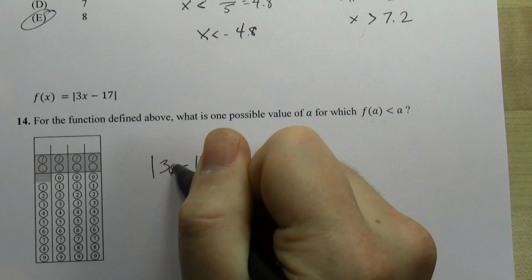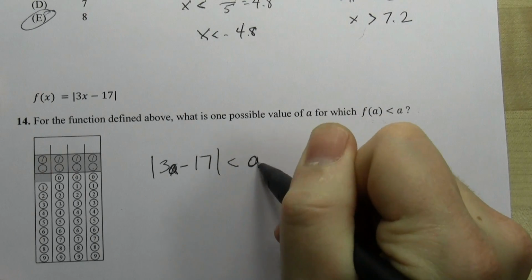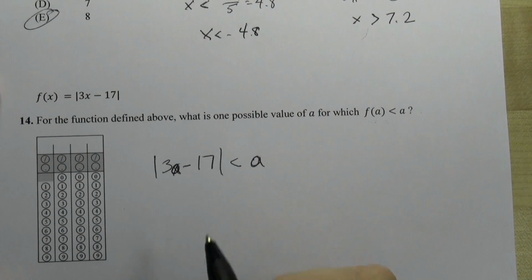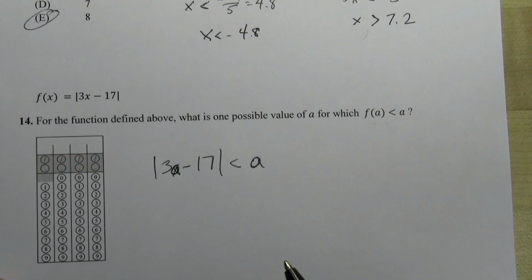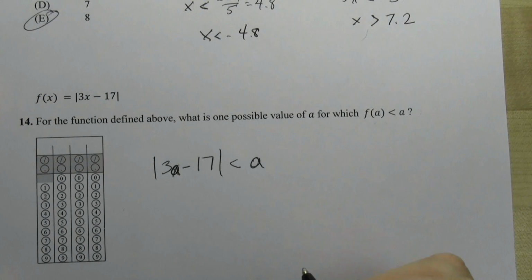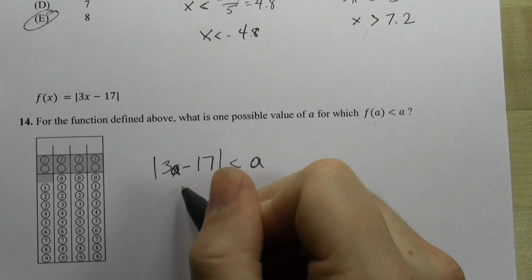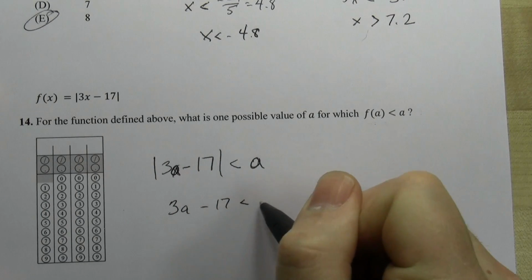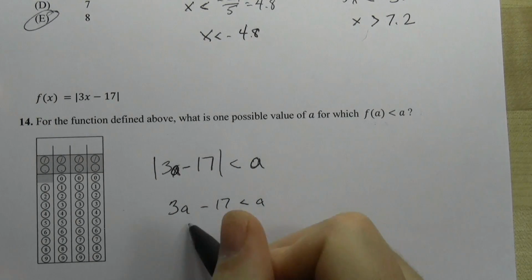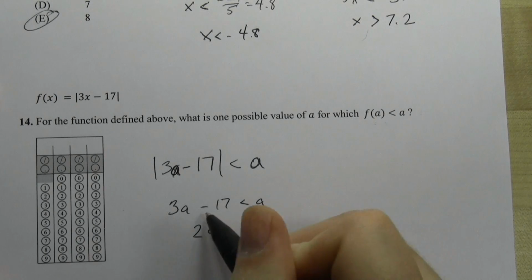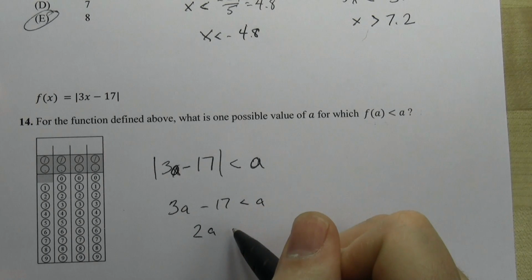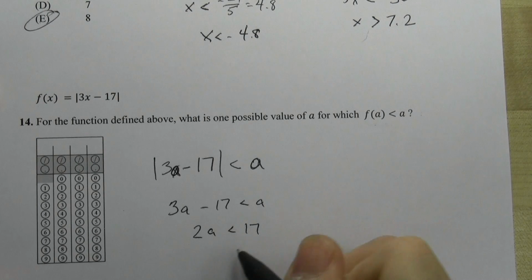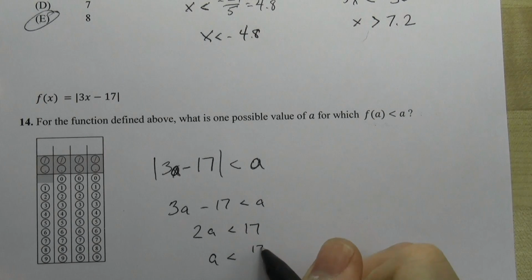in this case, they'll use a. It doesn't matter, as long as you have the same variable. So 3a minus 17. And again, we do the same thing here. So we can just drop the absolute value and solve for a. Move the a over here, and then move the 17 over. A is less than 17 over 2.